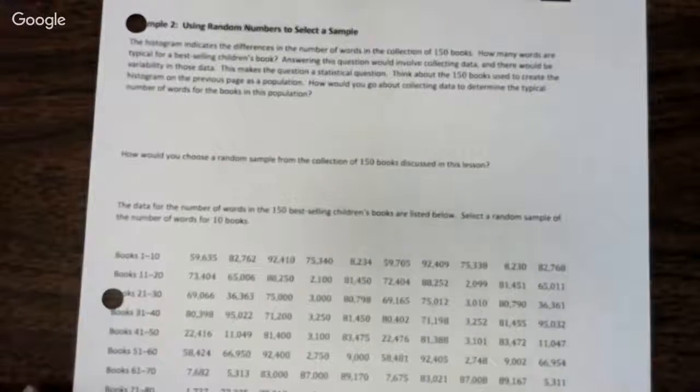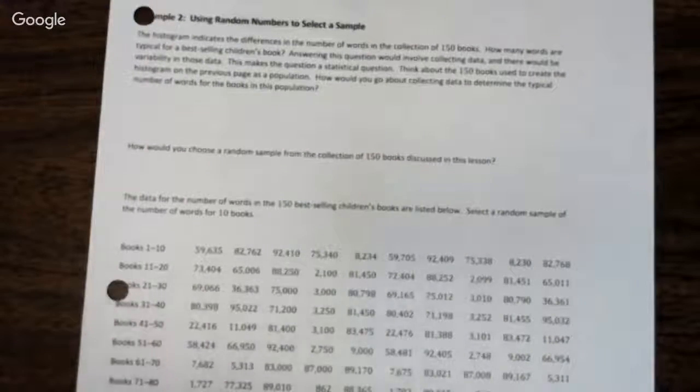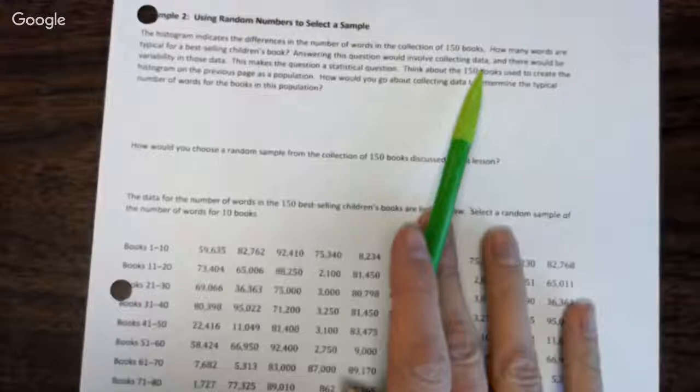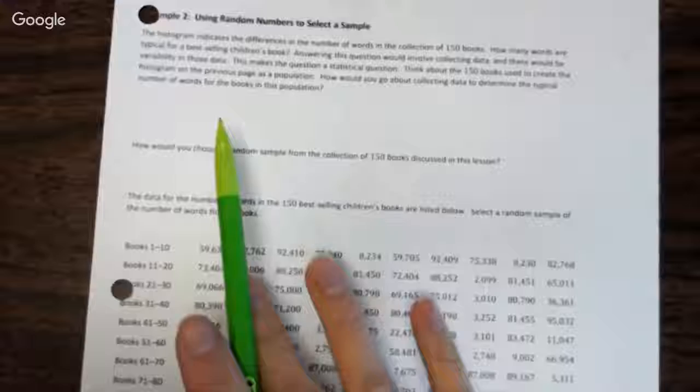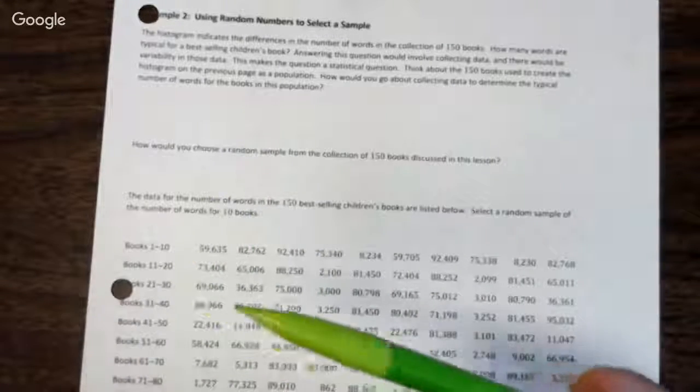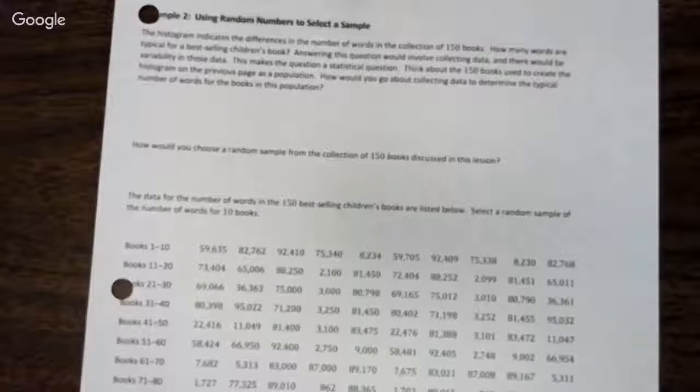Okay, so what I'm going to do is I'm going to take you to example 2, and I'm going to show you a way that it would not be biased. It would be a random selection of these books to figure out what is the typical number of words in children's books. Okay, so that's our question that we're asking. It says, answer this question that would involve collecting data, and there would be variability in those data. Variability just means that the samples you pick will always be similar, but not the same. So this makes the question a statistical question.